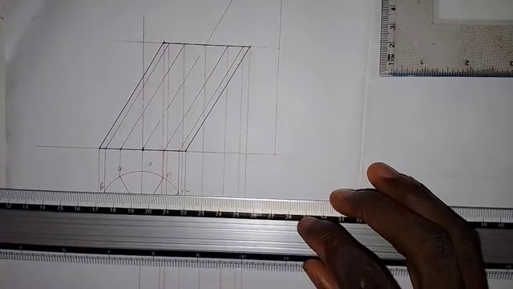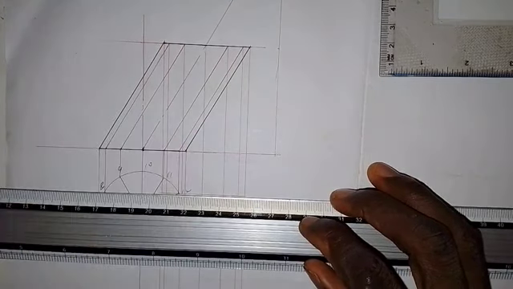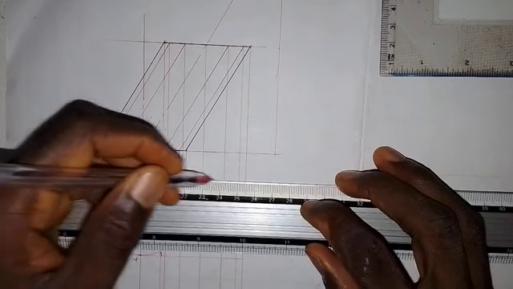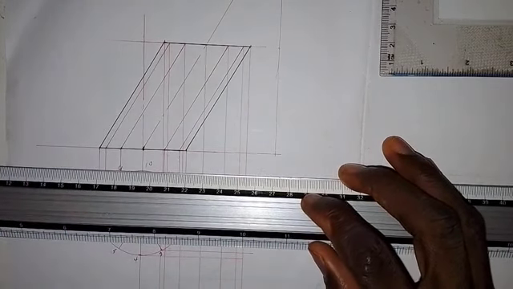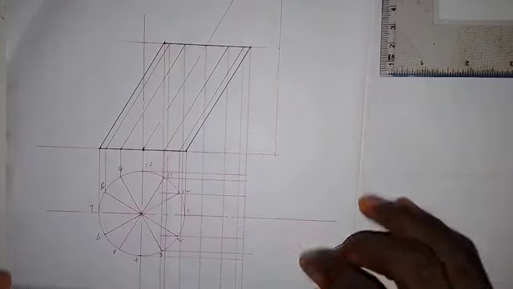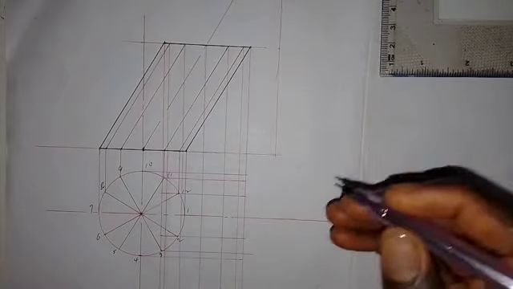Then here I will draw a horizontal line. Also here I will draw a horizontal line. And from this point I will draw a horizontal line. Okay, so I'm looking at it that this is going to give me a circle. Let's see what we are going to get.